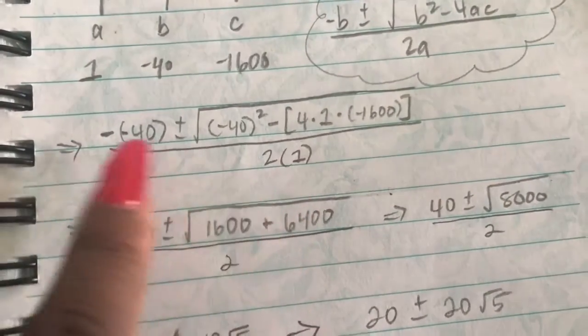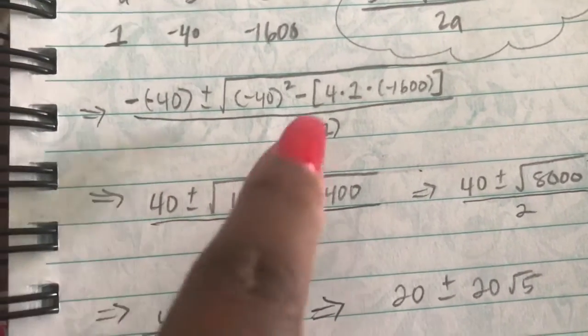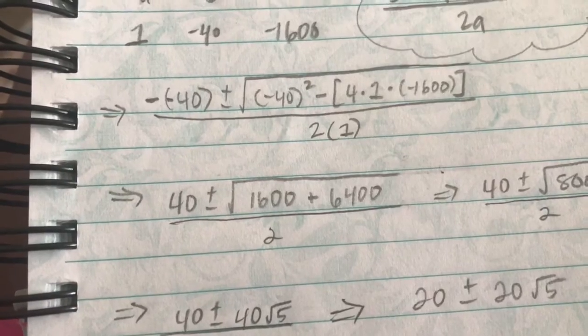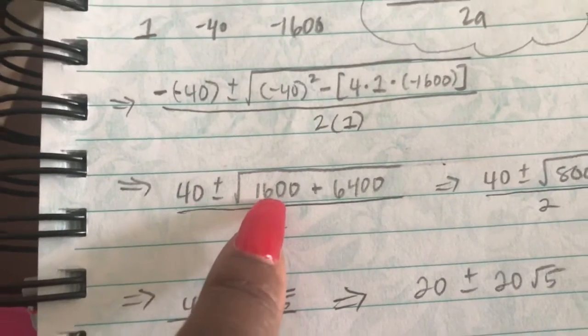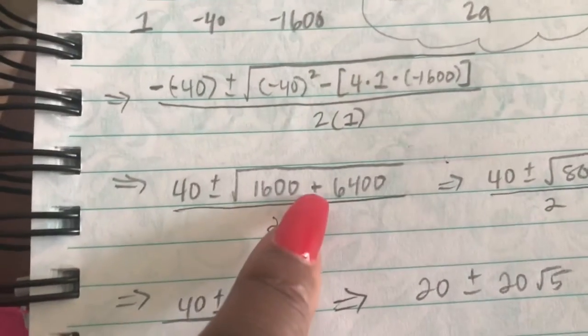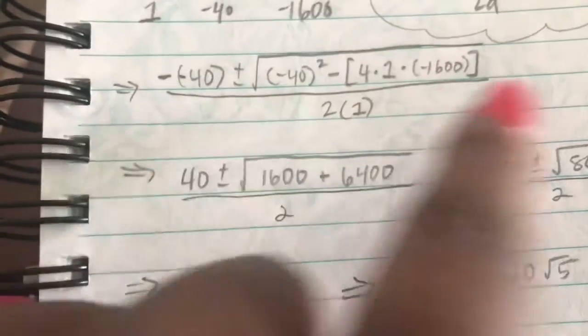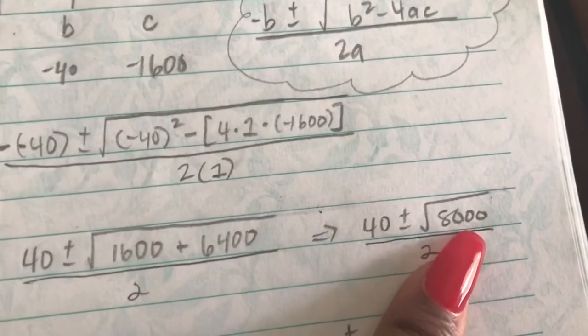And really, I just keep bringing these down. I went on and simplified and made that a positive 40. And I keep bringing my 2 down until I get all the way to the end. So negative 40 squared is equal to 1600. And then this negative and that negative is going to end up making this a positive. 4 times 1600 is 6400. So you end up with the square root of 8000.